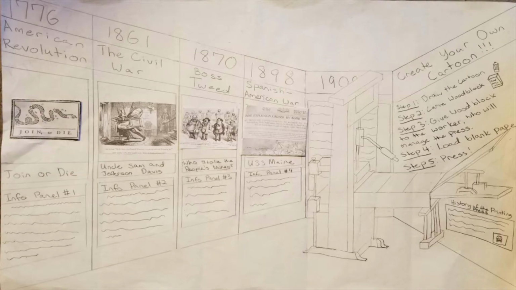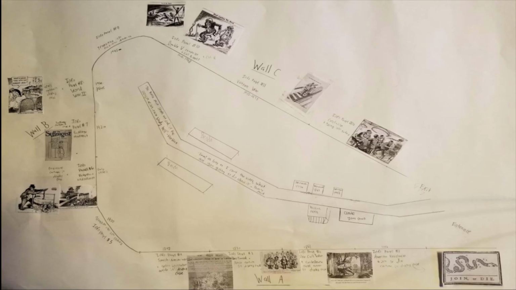Next on the timeline is the Spanish-American War. With this info panel, we will discuss the rise of yellow journalism during the period and the heavily exaggerated cartoons that helped America enter a war. As the room curves, we will transition into the 20th century and have a brief description overviewing how in the first 40 years of the century, the U.S. would be involved in some of the most important conflicts in history and how cartoons would be essential in pushing agendas regarding them. The first event we have on Wall B is the Progressive Era.